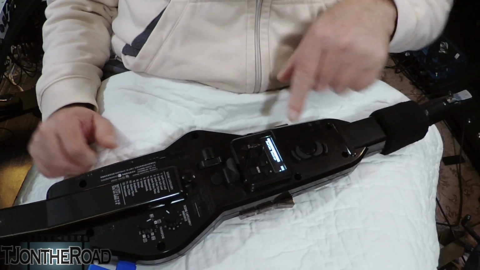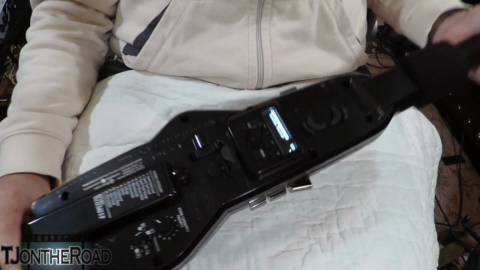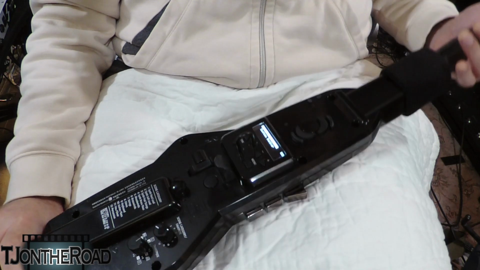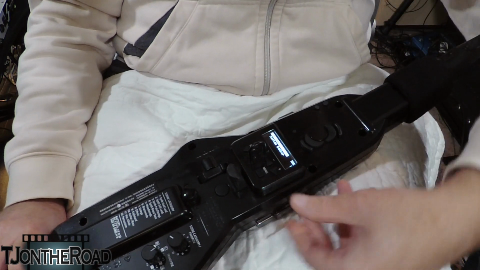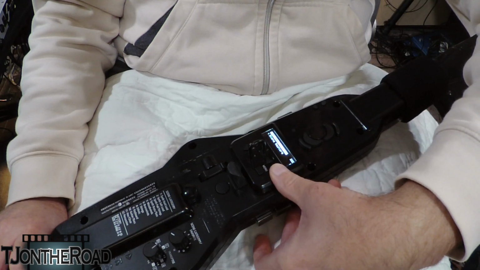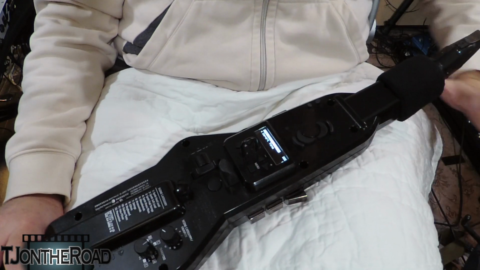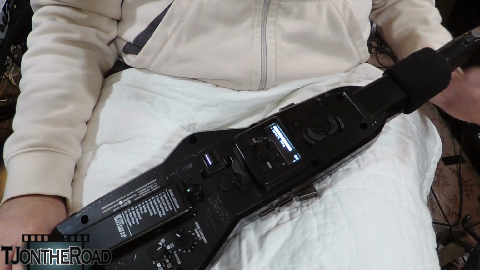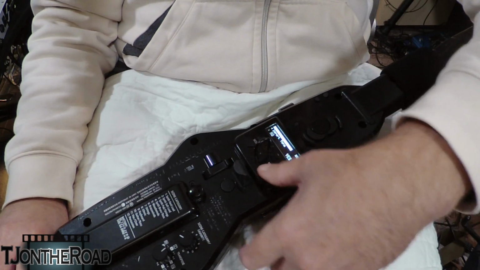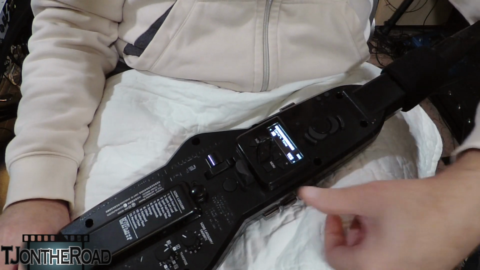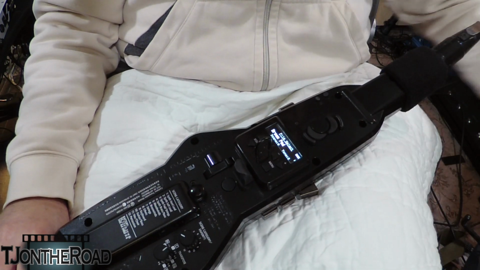Here we go, until you see this screen here. Let's see if I can get it into the video. There we go. All right, and you want to move over. All right, till it says import tone. Okay, so hit the menu. All right, yes, you want to import that tone.